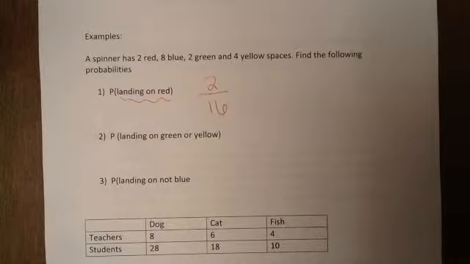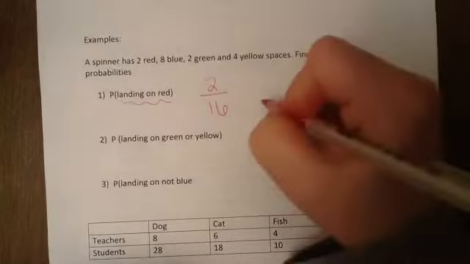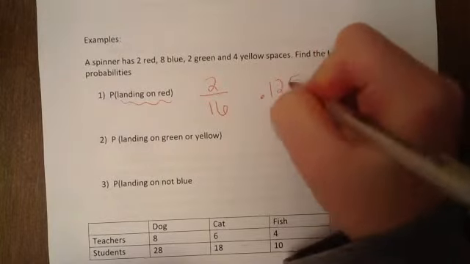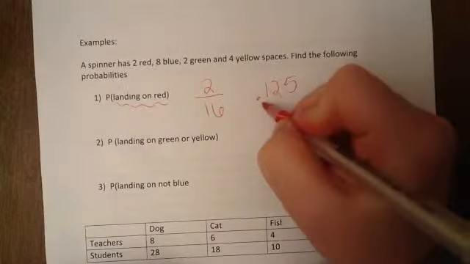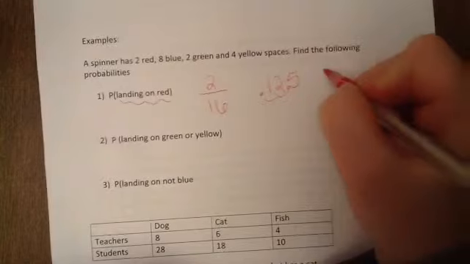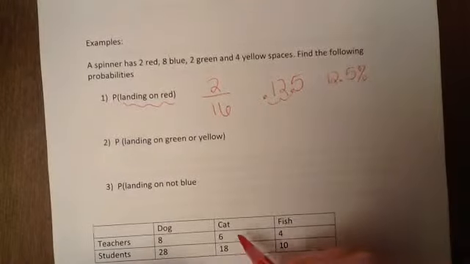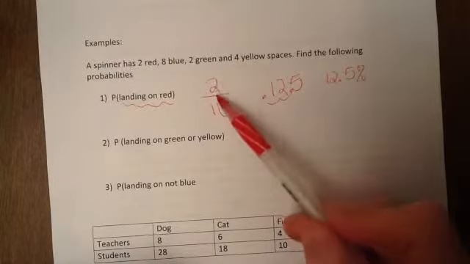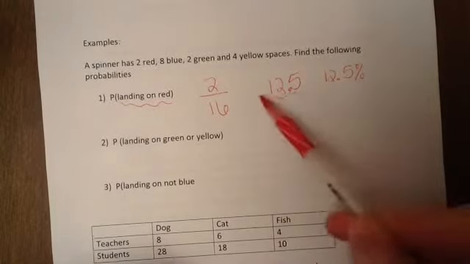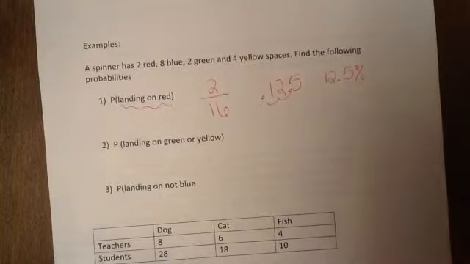Okay. They may ask you to leave it as a fraction, which you would simplify, or you could change it as a decimal. 2 divided by 16, 0.125, or they might ask you to make it a percent. Okay. So to change it to a decimal, 2 divided by 16, and then to make it a percent, move it 2 to the right, 12.5. All 3 of those would be good answers.